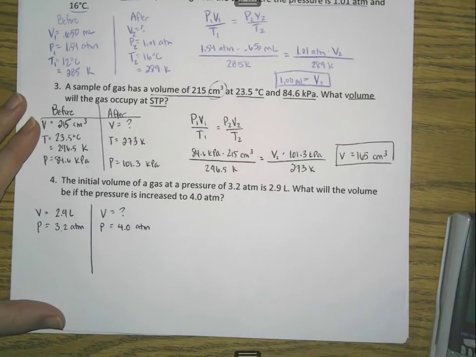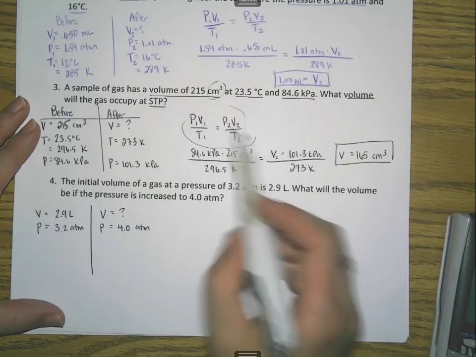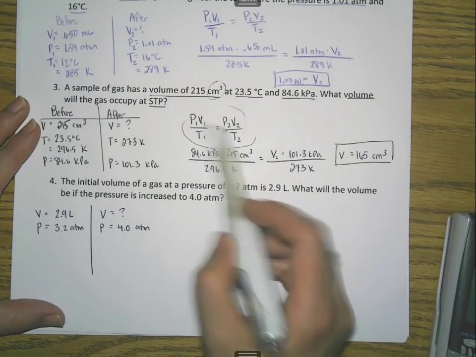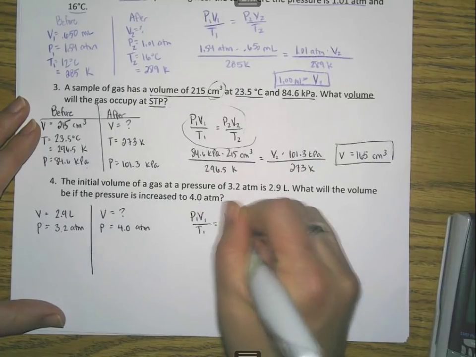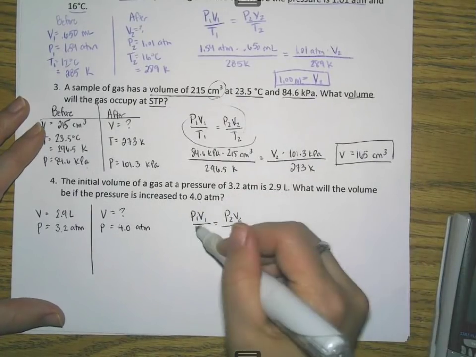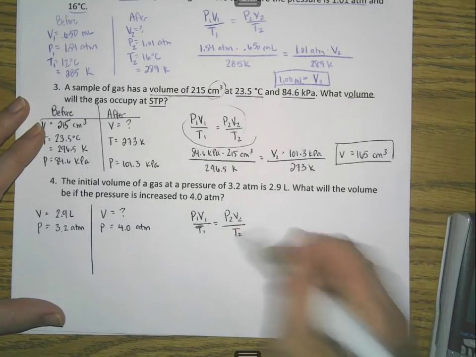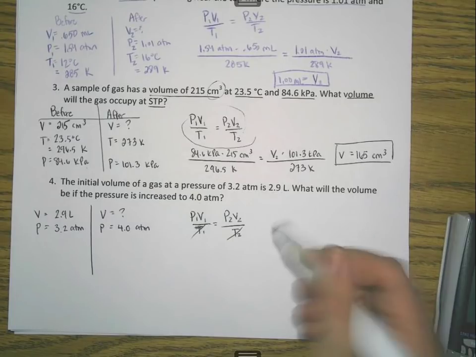It still has to be the same equation that we've been using right here, because I've still got 2 V's and 2 P's. So I'm going to write the whole thing down again. And I'm going to look at it and see that it doesn't mention anything about temperature on the bottom. So we're going to assume that temperature is the same. It's not changing, so we're going to take it out.